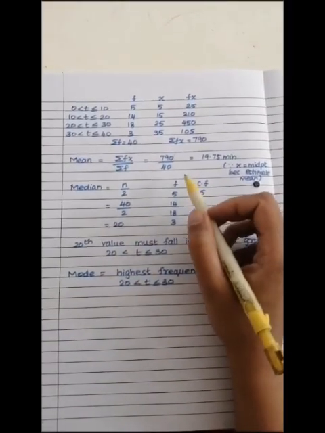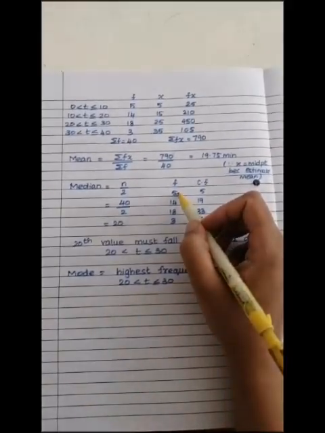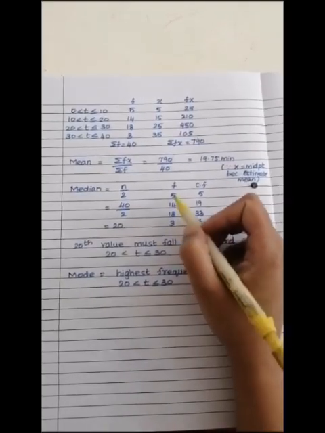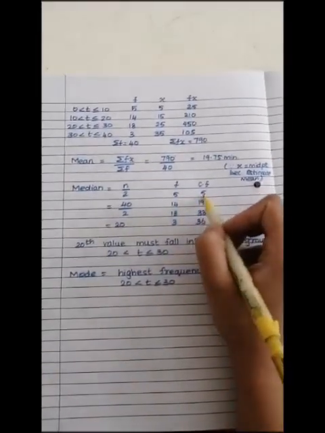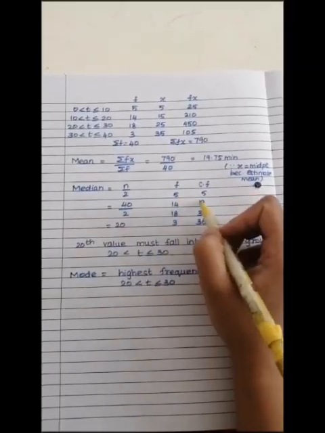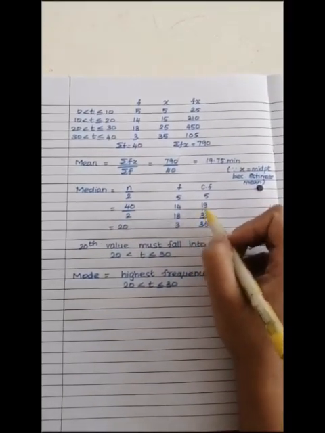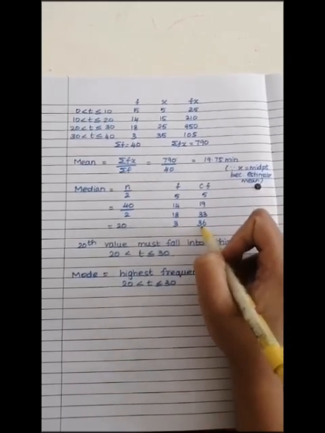We have to add the frequencies from the given question, 5, 14, 18 and 3, adding the previous one each time. 5 is 5 only, and next 5 plus 14 is 19, and next 19 plus 18 is 33, 33 plus 3 is 36.